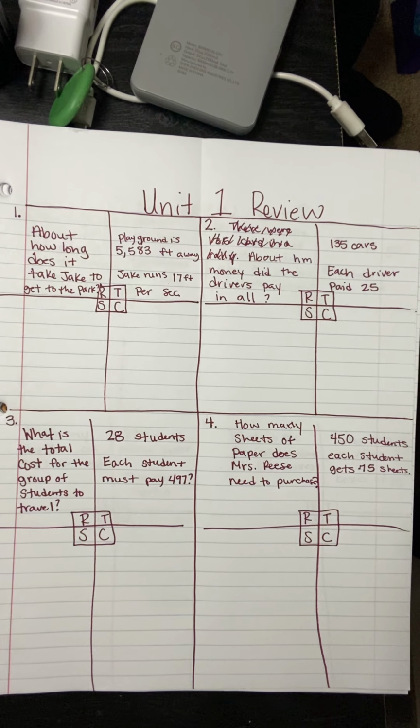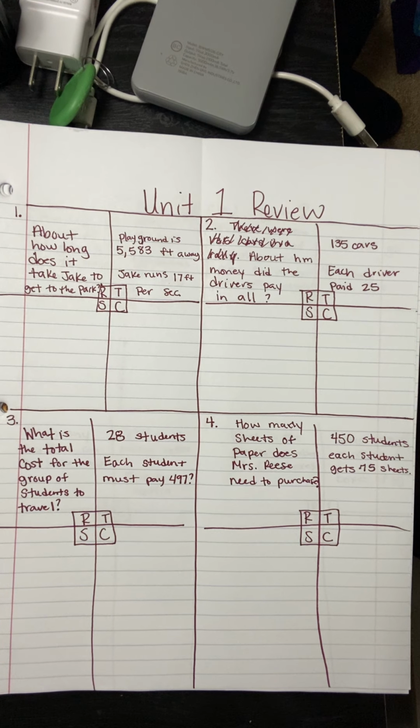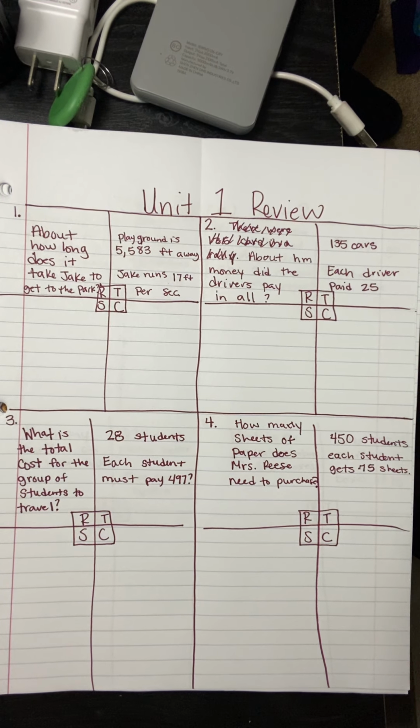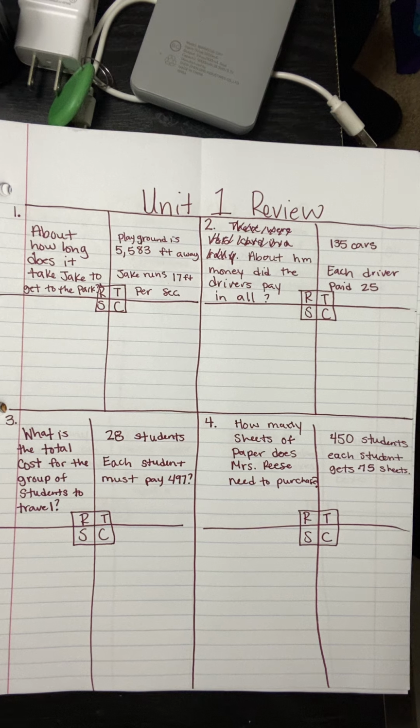So, good morning, guys. I'm gonna go over your Unit 1 review questions. I went ahead and put my read and think in each box because after you read the problem, you should do your read and think first. You should no longer need the word problem because your read and think has everything that you need to answer.